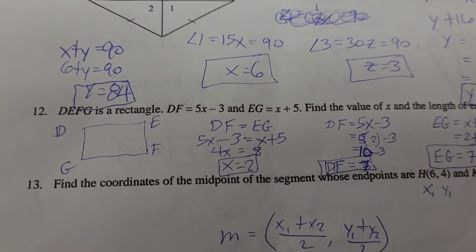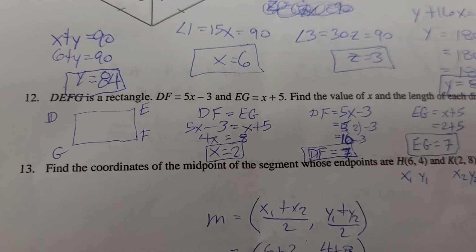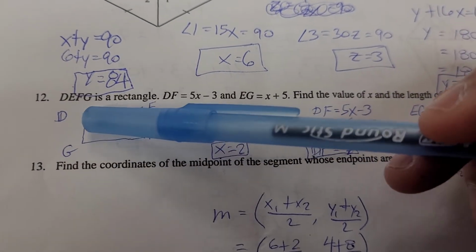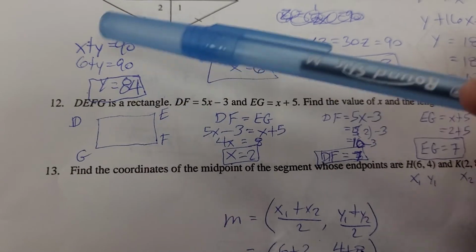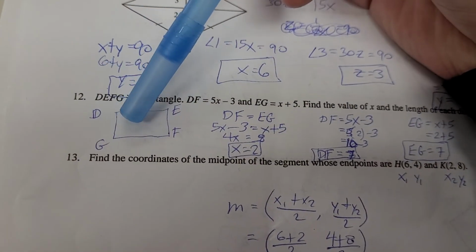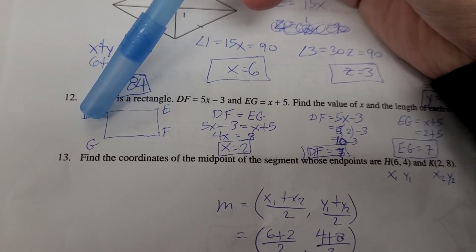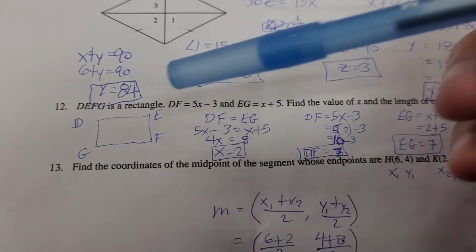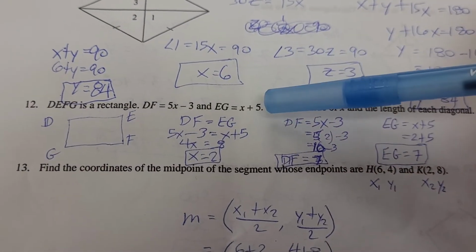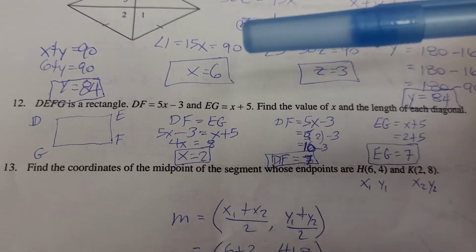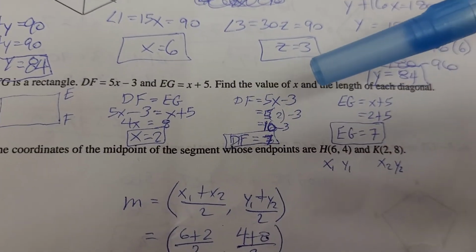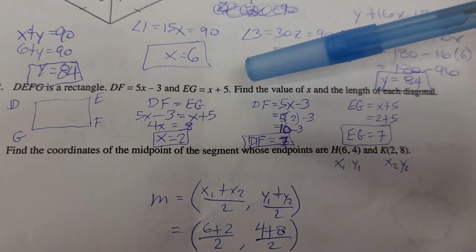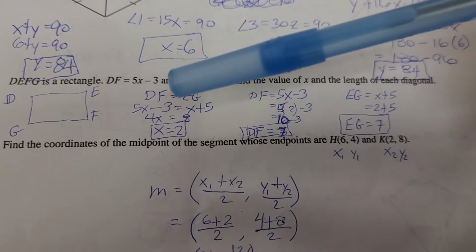Okay, number 12. DEF is a rectangle. Now they're talking about the diagonals here. Remember, when you're talking about a rectangle, these diagonals are equal. So DF equals EG, or GE, is what they're giving you here. In other words, these two diagonals are equal to each other. So I'm just going to set these equal to each other. I'm going to say 5x minus 3 equals x plus 5, and I'm going to solve for x.